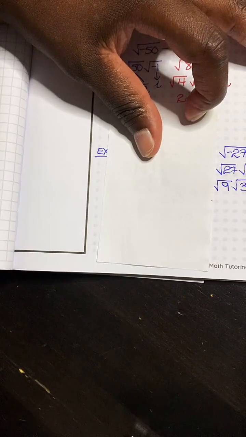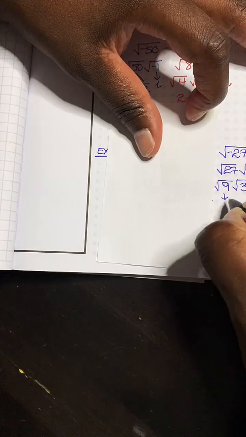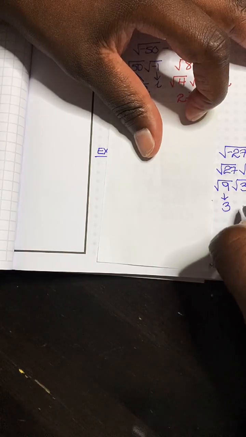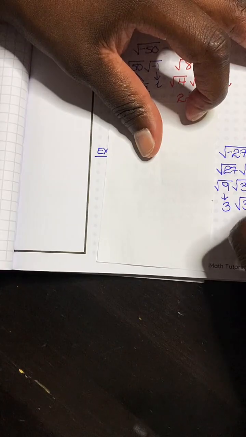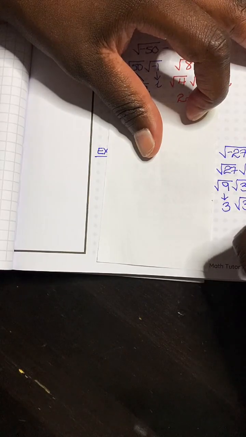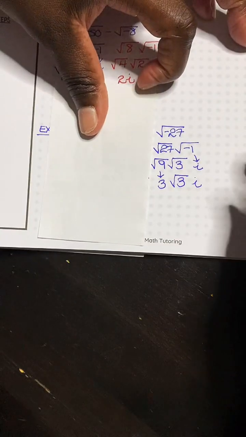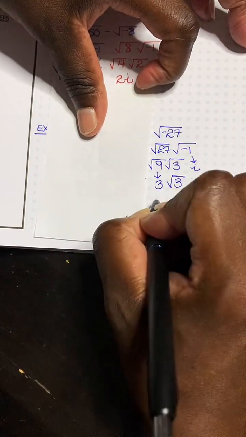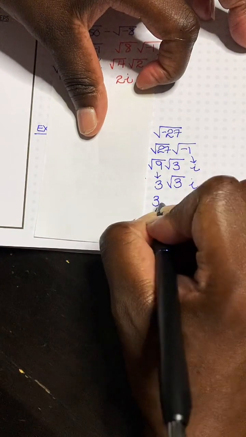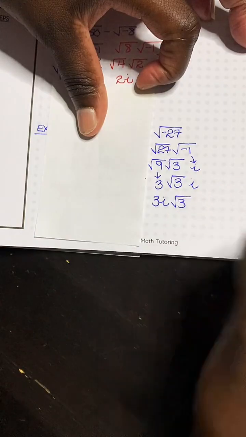9 is perfect. 3 is prime. Square root of 9, that gives me 3. Then I bring down the square root of 3, but do not forget about the i. See how it looks weird out here? Okay, see how it looks all kinds of weird? So now, we're going to just finish it out. So we got 3i square root of 3.